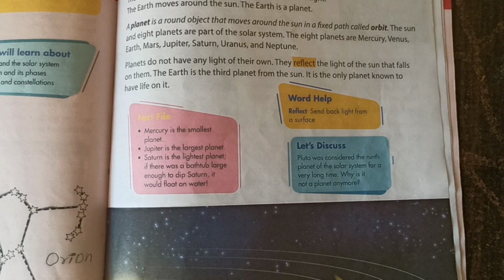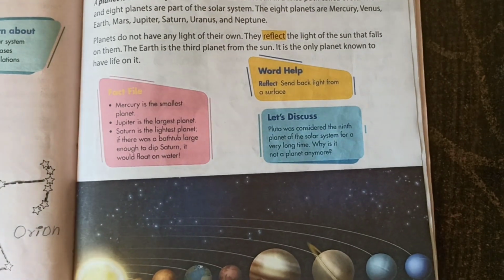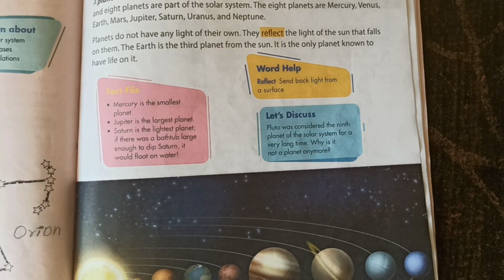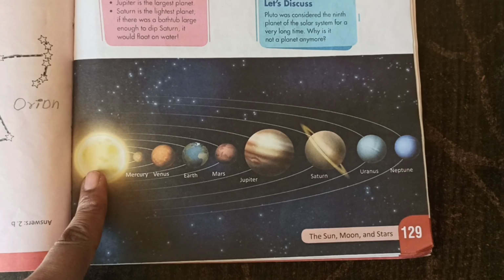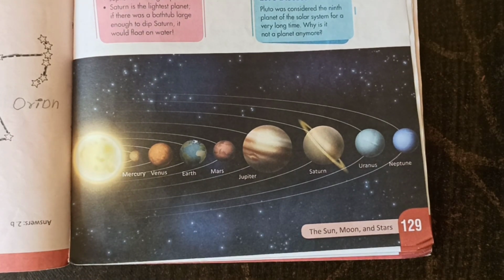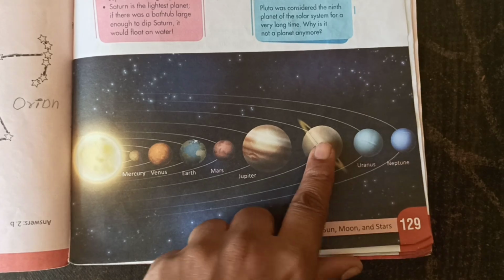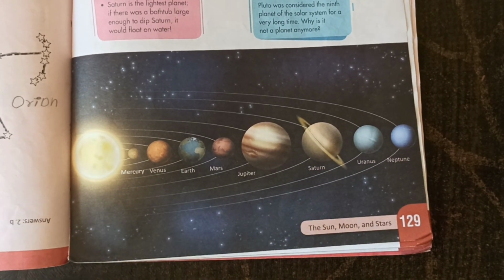Okay, see here. Reflect means what? The word help here, like a glossary word. Okay, meaning, reflect means to send back light from a surface. Okay, and you can see here 8 planets: Mercury, Venus, Earth, Mars, Jupiter, Saturn, this one Uranus and this one Neptune. Okay.